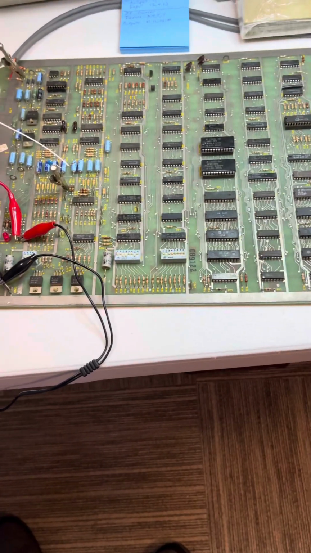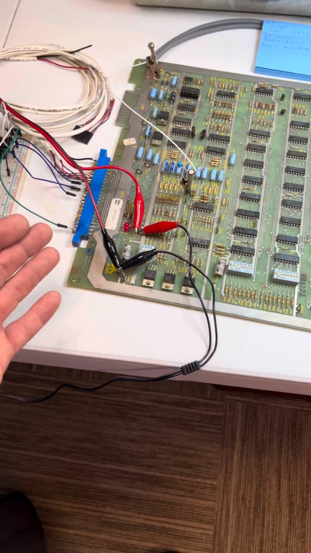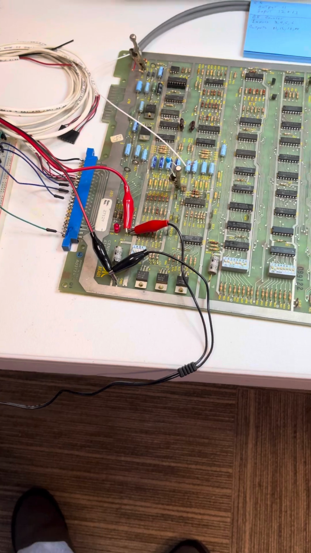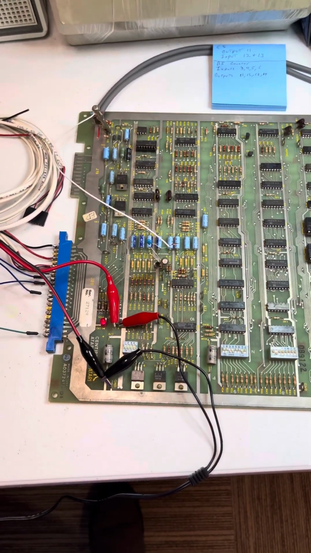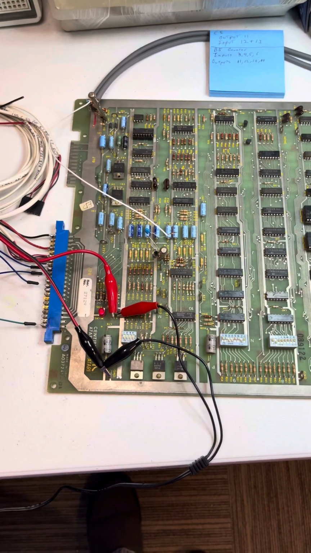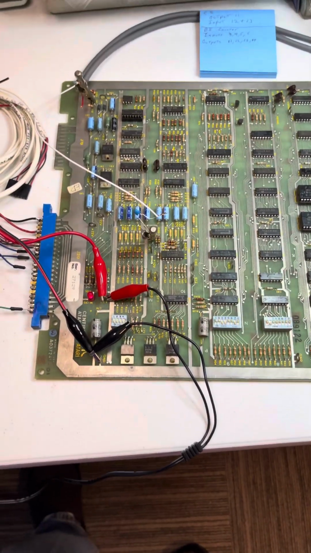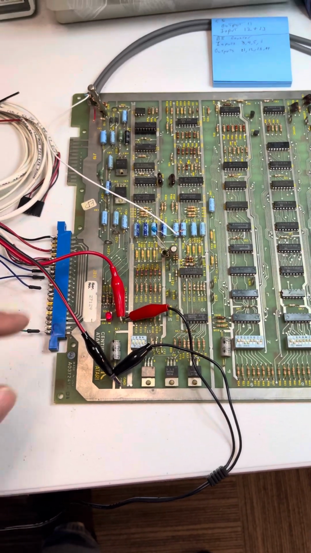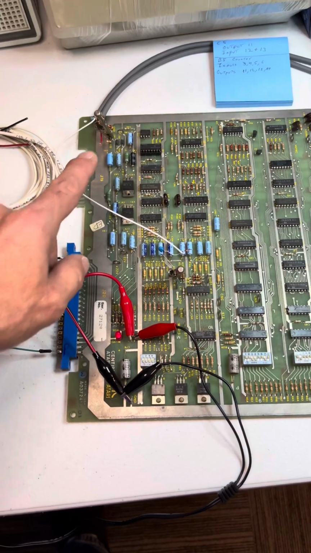Well, got the PCB out of the cabinet now. Got a clean 5 volts coming in. Tapped off of the audio test point. This board does have audio problems, but we're going to see if we can push past that. And I also tapped off of the composite video here.